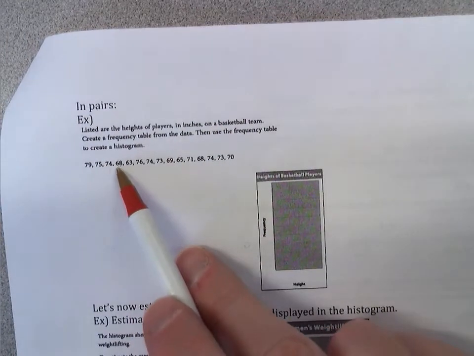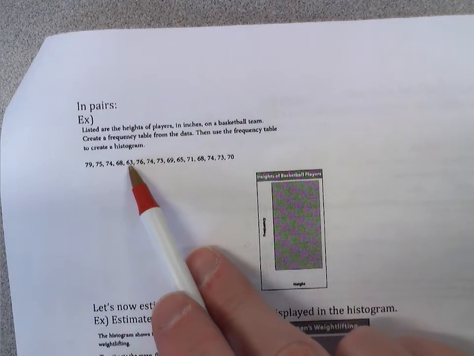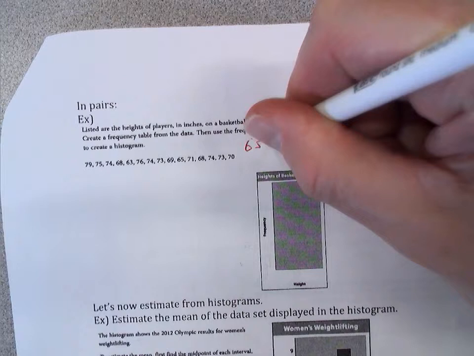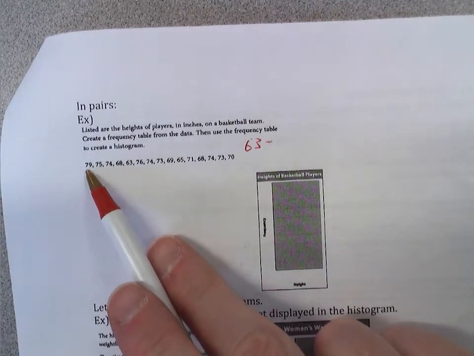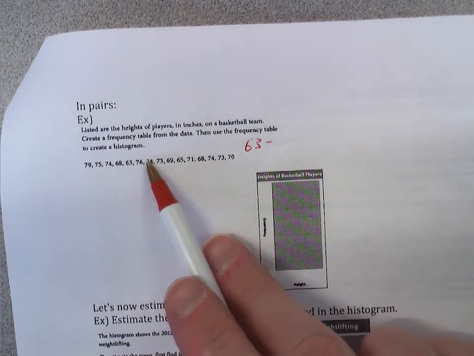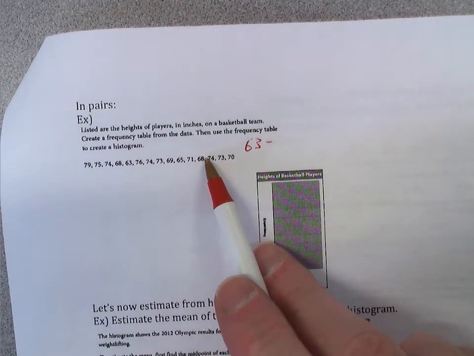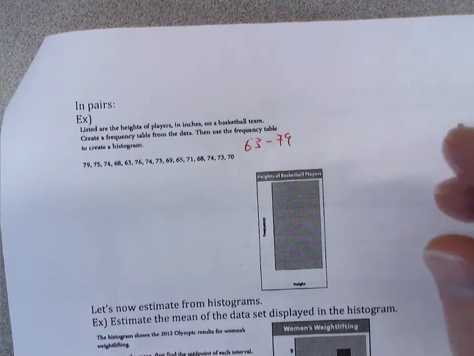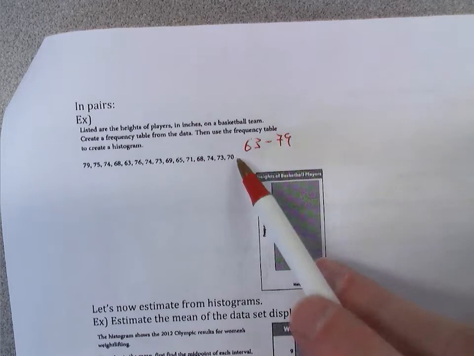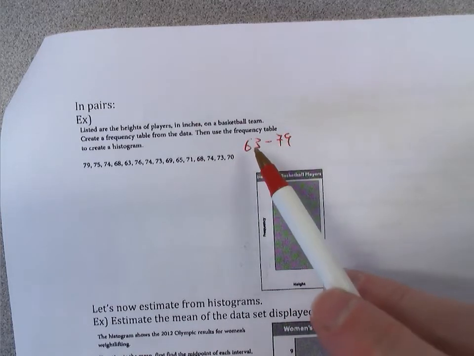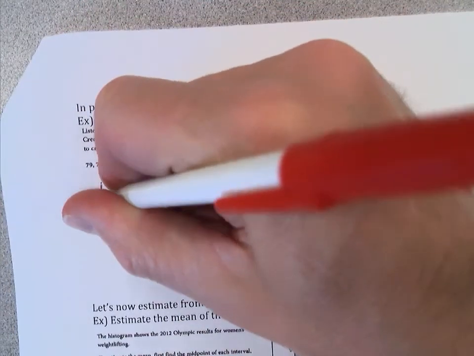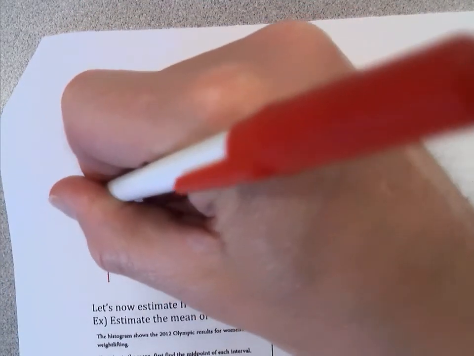If I look across, let's see, I've got 63, and that's our smallest value, 63. And then it goes all the way, let's see, we got 79, and it looks like 79 is our largest. So I'm going to make a table that goes up by probably about 3 or 4 points each. So let's do that really quick. Let's make a nice raw table.